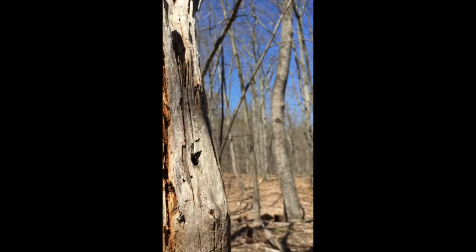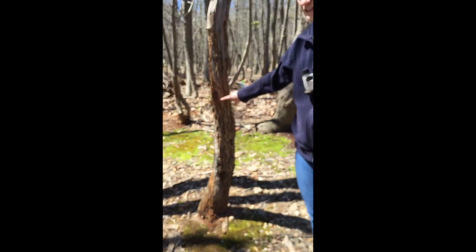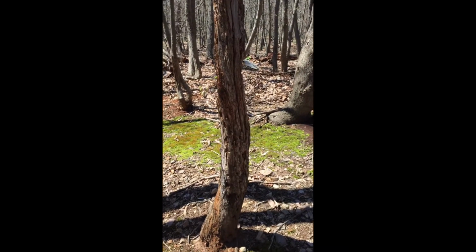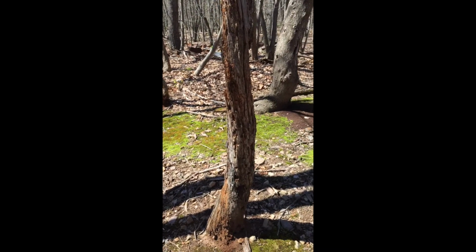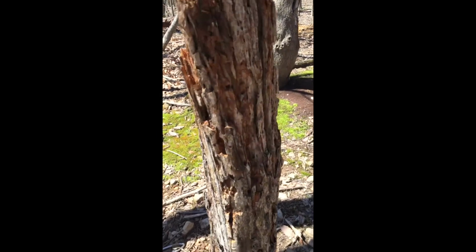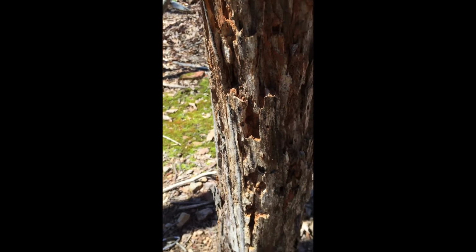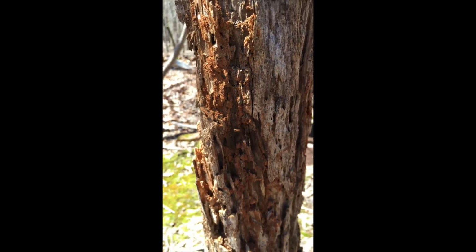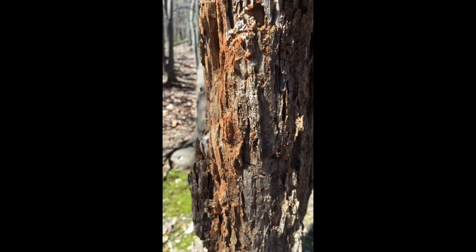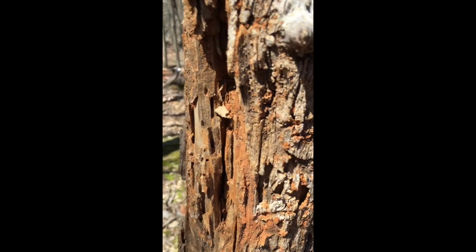All right, some of you might say that these holes in the tree are signs that it's not living anymore. That's correct, because we know there are some insects that are living in there and breaking down that tree. We might even say that some of the birds, like woodpeckers, will come in here looking for insects to eat, and they will help break down this tree even more. So you're right, this is some really good evidence that this snag is not living anymore.